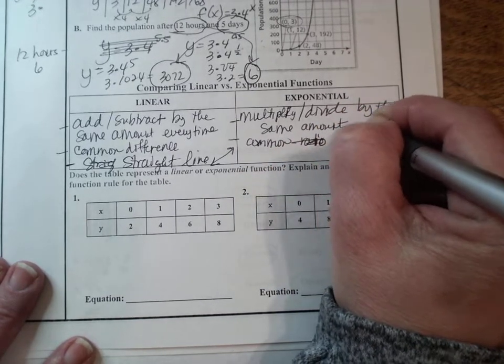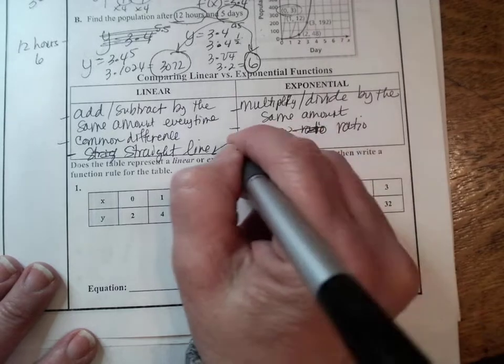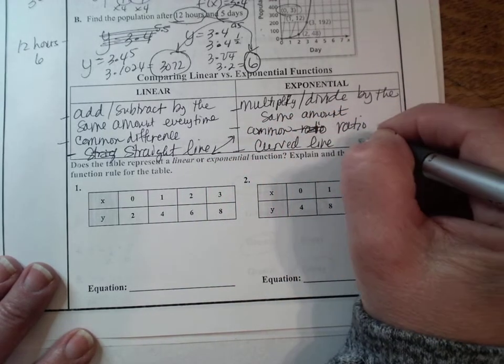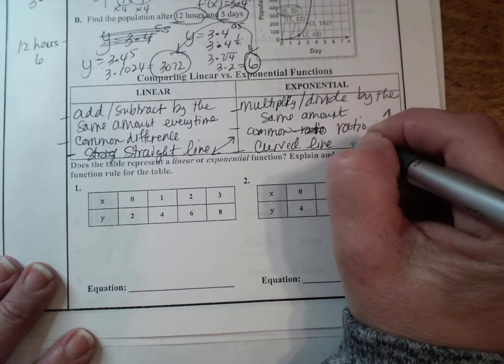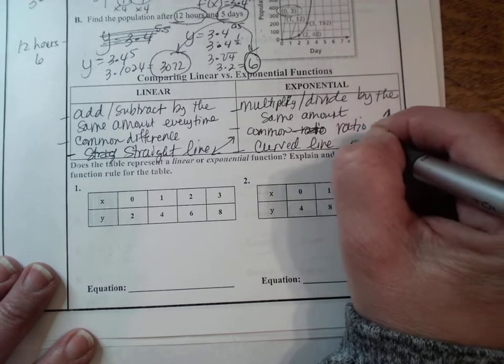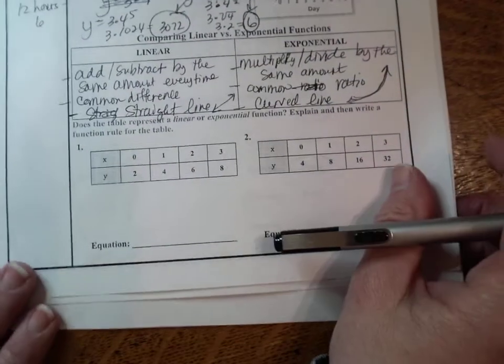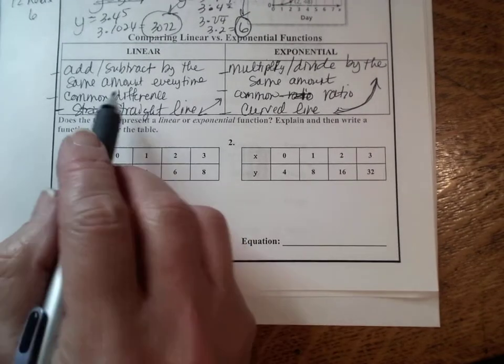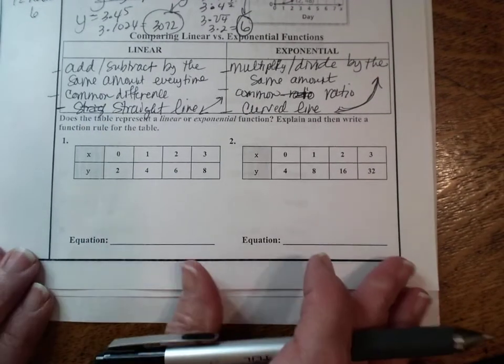Common ratio, and then it's going to be a curved line. So exponential, terrible curved line, but it's going to be a curved line. And we'll have more practice on identifying linear, exponential, and quadratics too.